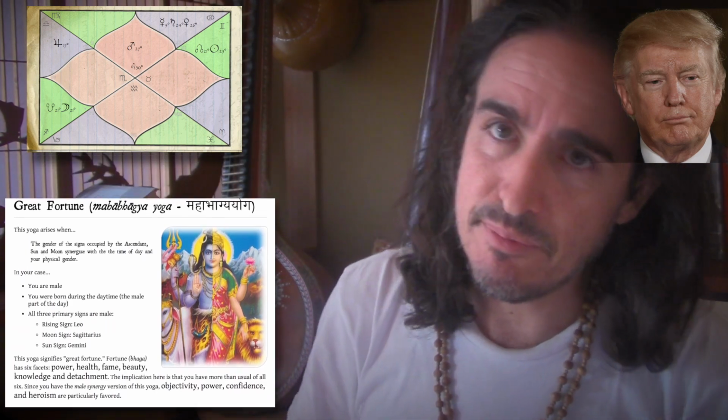But look at this one. This is the first really significant yoga that you find in Trump's chart, the Maha Bhagya. Well, Maha Bhagya means very great fortune. And this is determined by analyzing the gender dynamics in the chart.